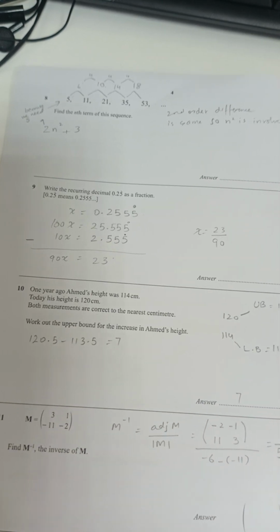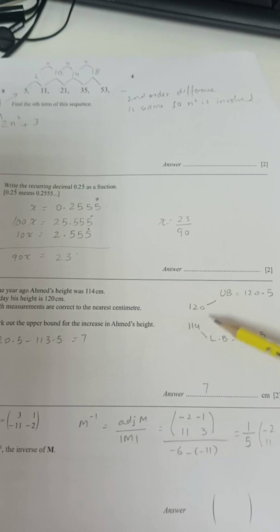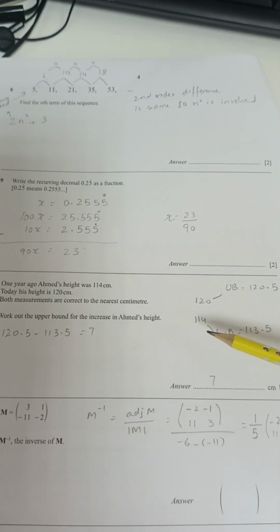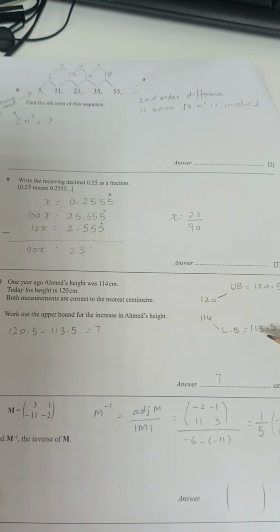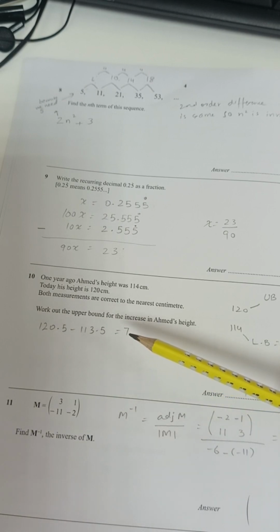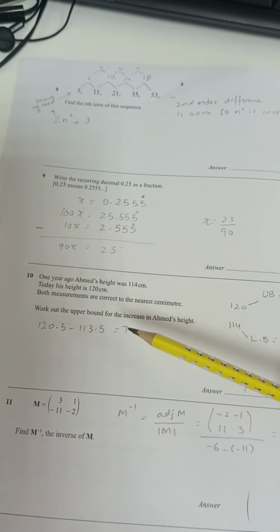So how can we get the upper bound? First of all, for 120 the upper bound will be 120.5, and for 114 because it's less than 120 its lower bound will be 113.5. So if you simply subtract the lower bound from the upper bound, you get the difference, or you can say the increase in Ahmed's height, which is 7.